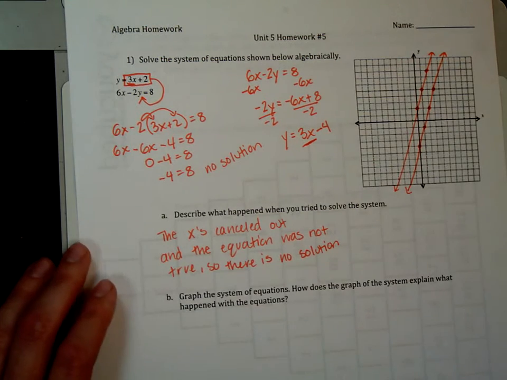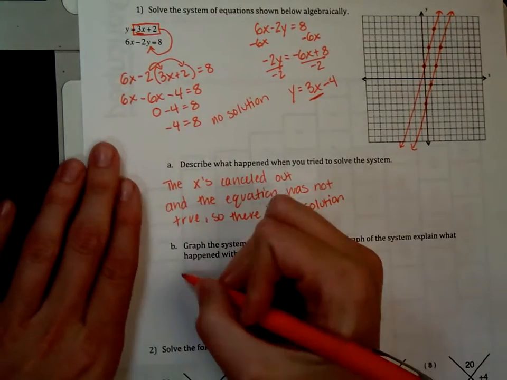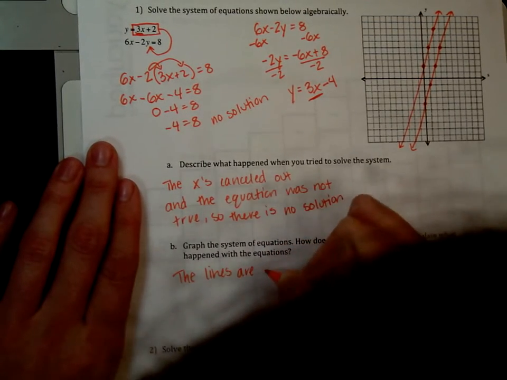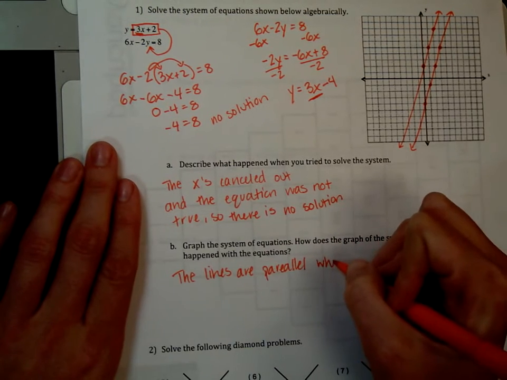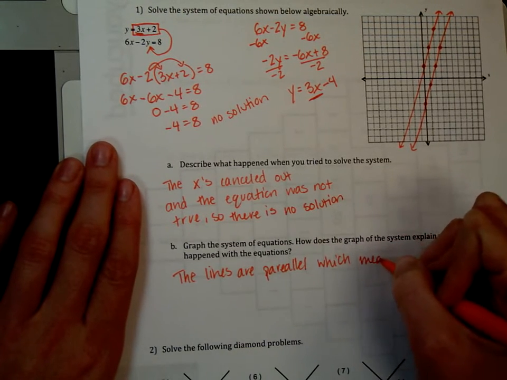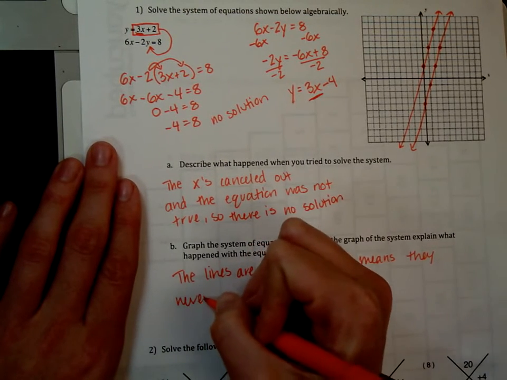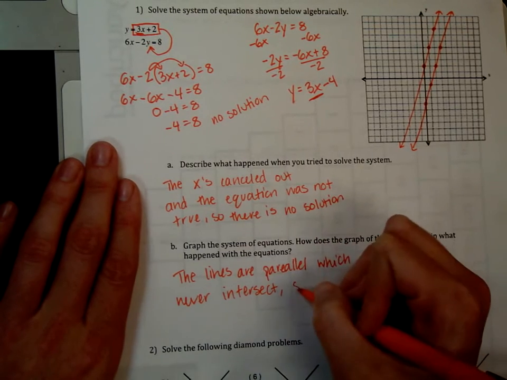How does the graph of the system explain what happened with the equations? So the lines are parallel. Which means they never intersect. So there is no solution.